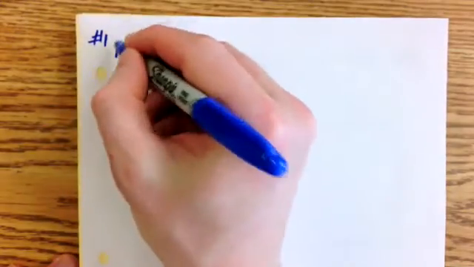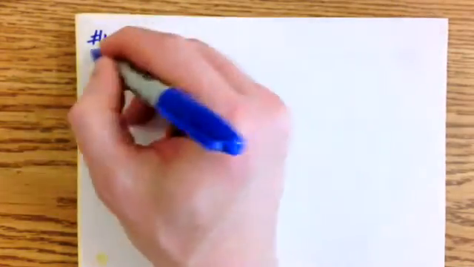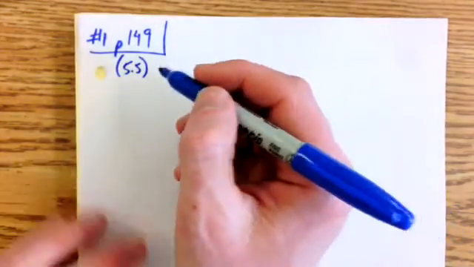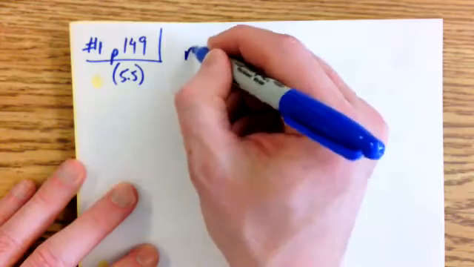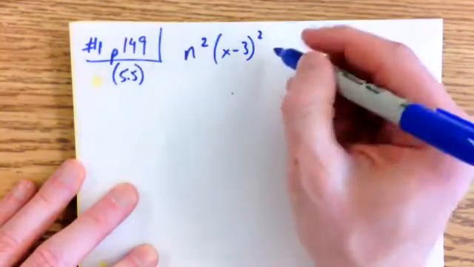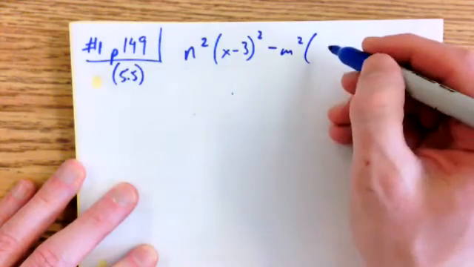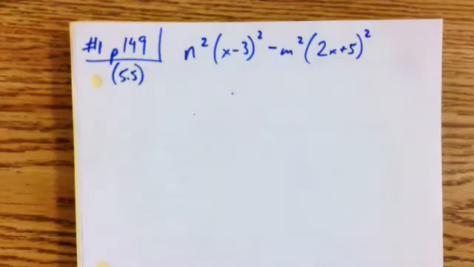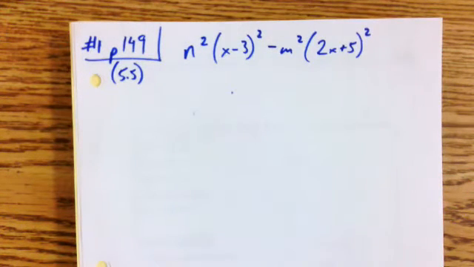Number one, page 149. So this is from 5.5, difference of squares. The first one is n squared times x minus 3 squared minus m squared times 2x plus 5 squared. Now here, if you want to skip some steps and make it a little quicker, I'll show you the skipped step form, and if you don't like that, then we don't have to do it.